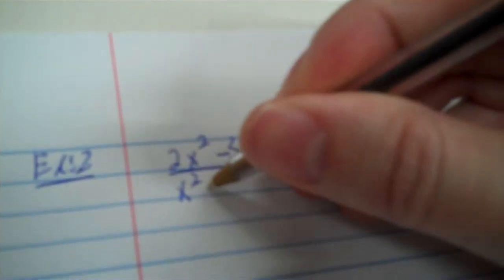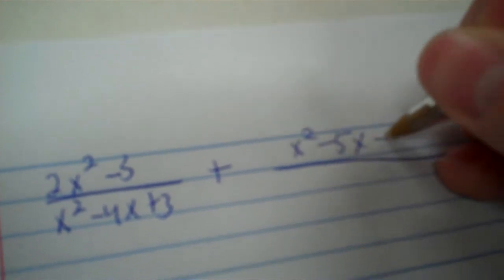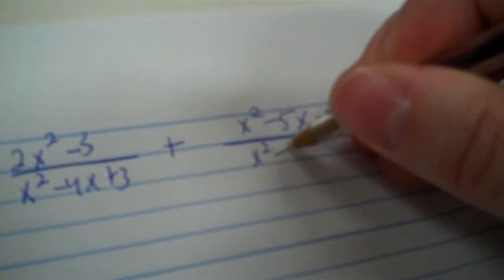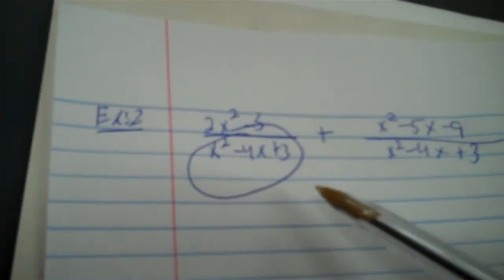Okay, next one, example 2. We've got 2x to the second minus 3 over x to the second minus 4x plus 3, plus x to the second minus 5x minus 9 over x second minus 4x plus 3. Okay, check your denominators. Again, they are the same. That's very good news when they're the same. When they're not the same, we're going to have to take a little different route, but if they are the same, that's good. Okay, put that expression down here, x second minus 4x plus 3.